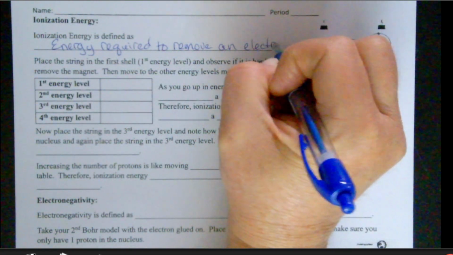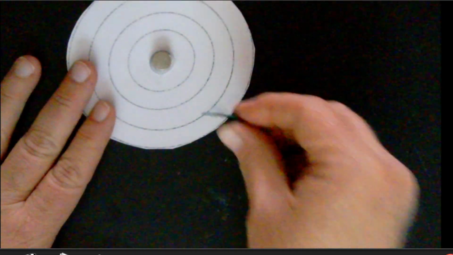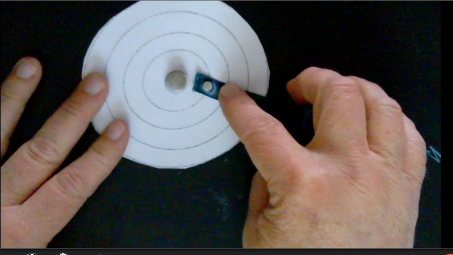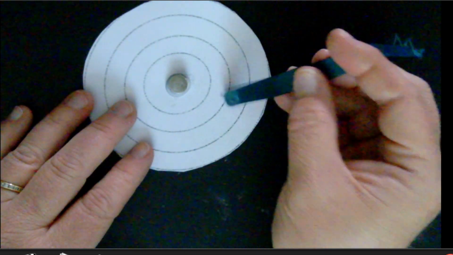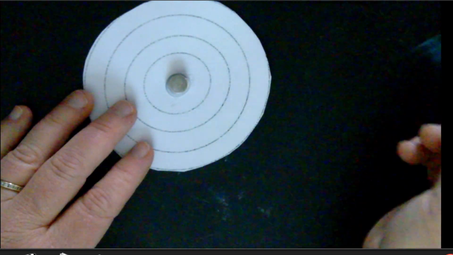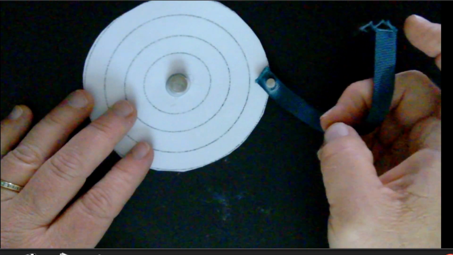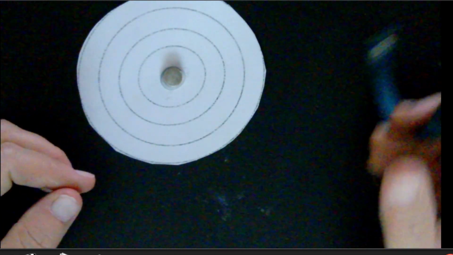Okay? And so what does that mean? Well, if I'm sitting here and I have an electron that's attracted to the nucleus like this, it doesn't just fall off. I actually have to use my energy or use my hand to pull it off, okay? And of course, the closer it is, the more energy you need to pull it away. If it's really far away, the less energy. So let's look at this, okay?